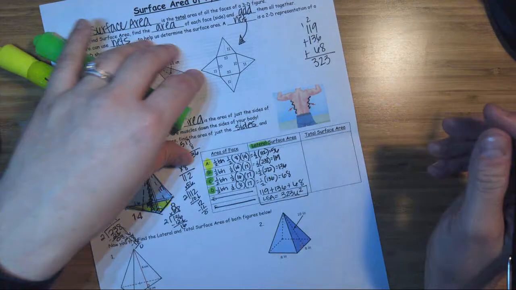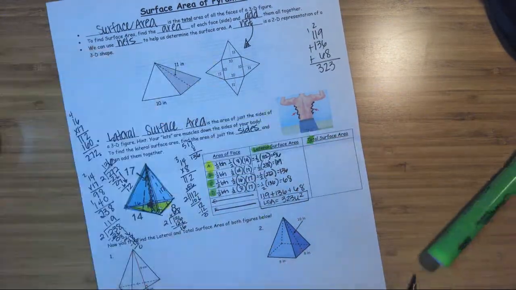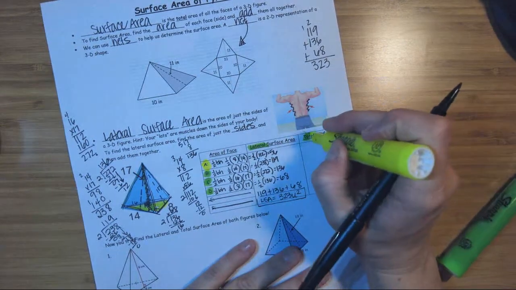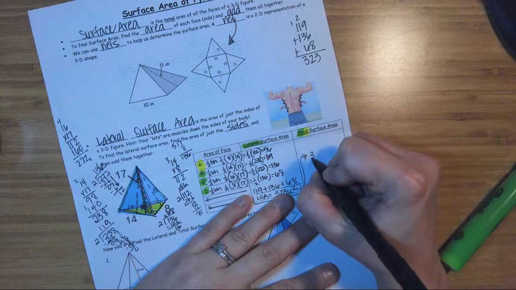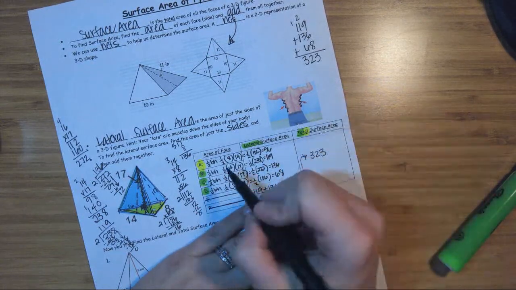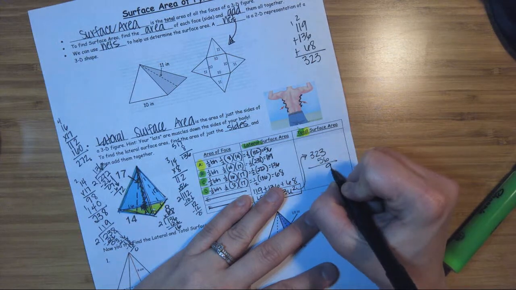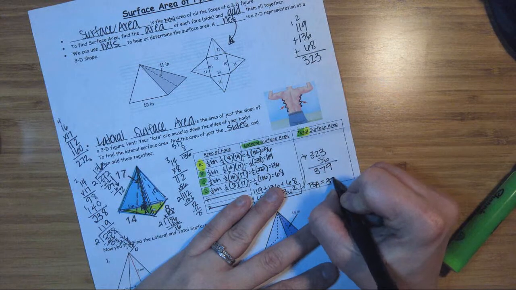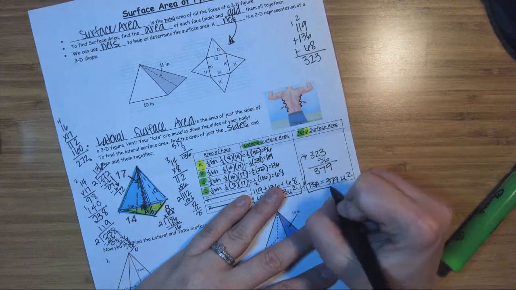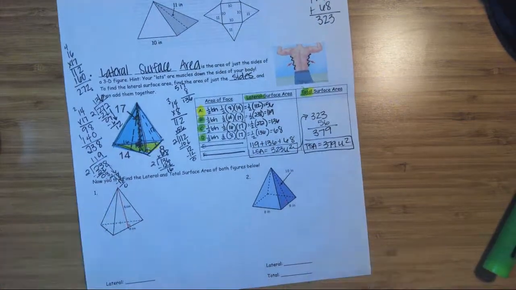The total surface area is going to be the lateral and the base combined. So we're putting them together. So I'm going to use my 323 that I already know. I'm going to add in the base, which was 56. That's 9, that's 7, that's 3. So the total surface area is 379 units squared. Probably not the best example to give you, and I apologize. We'll do some better ones down here.